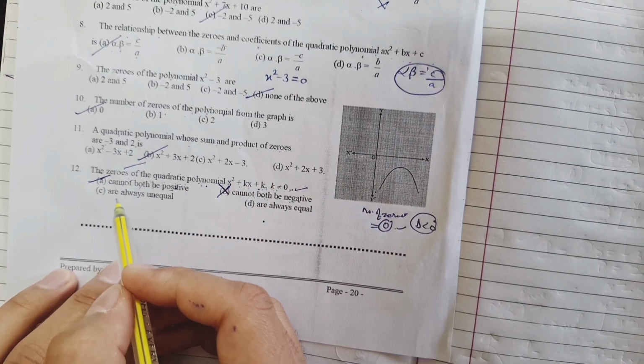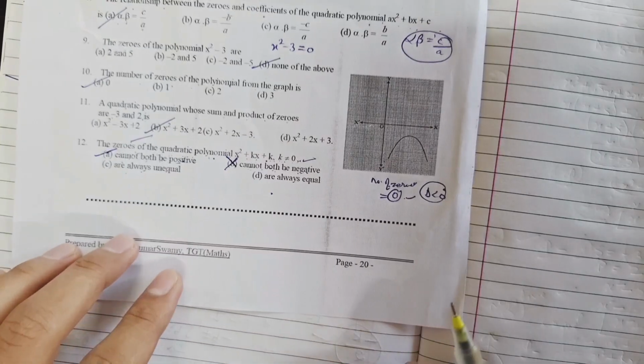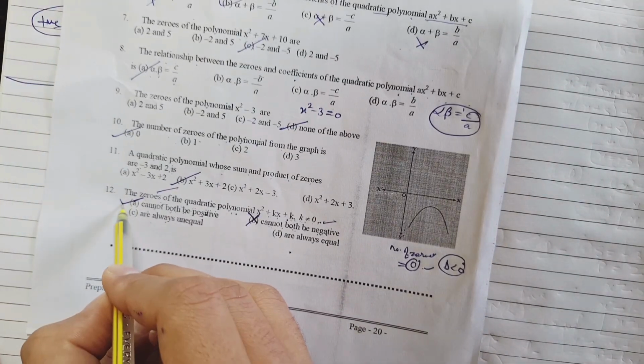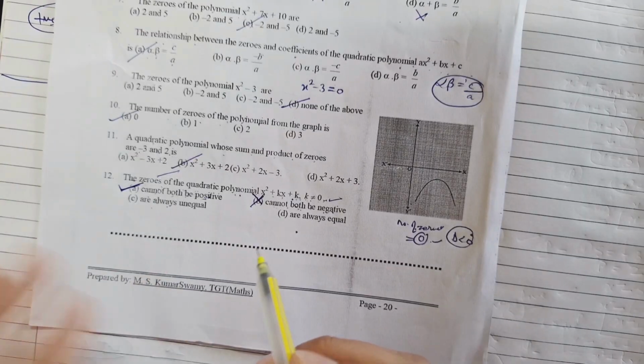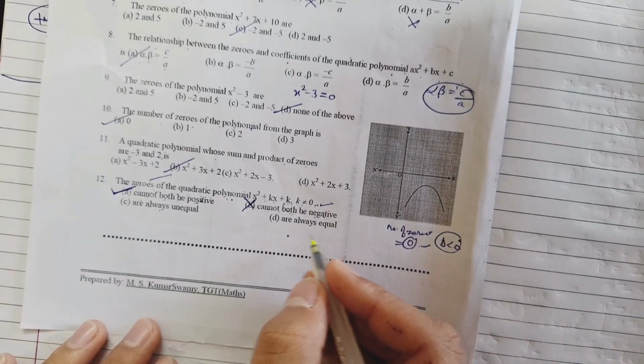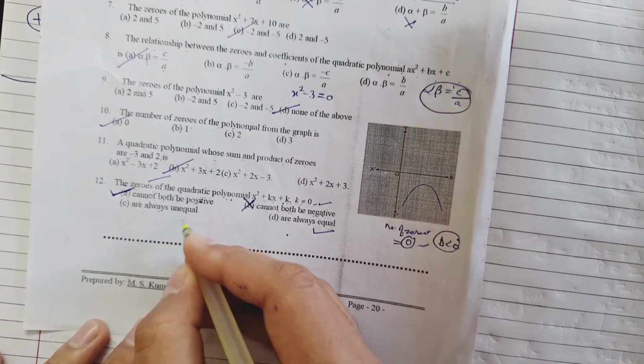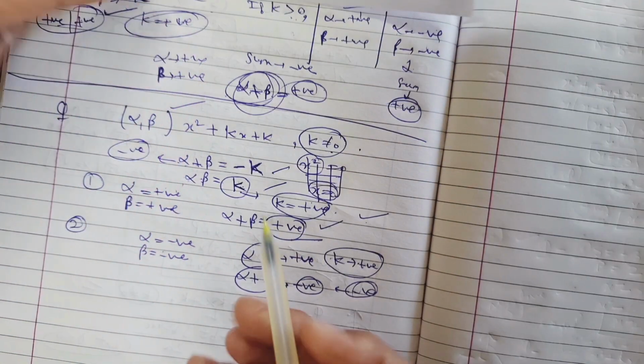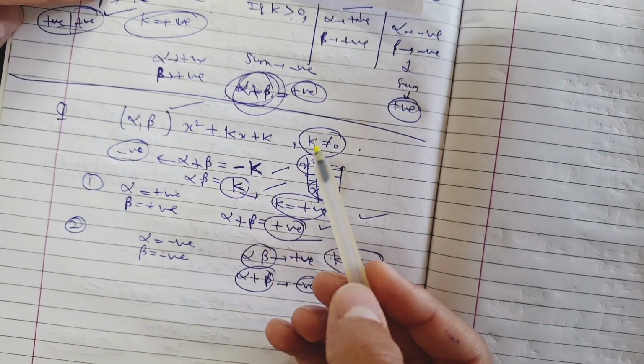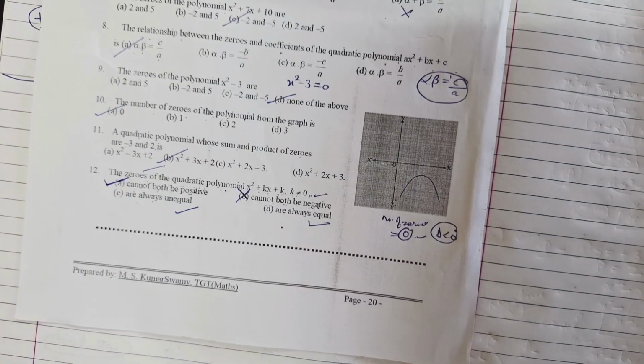The third option you can also check: are always unequal. No. If you have taken your first option as the correct option, it is correct. We can't comment on whether the zeros are equal or unequal, because it depends on k, and we don't know its value. So the first option is the correct option.